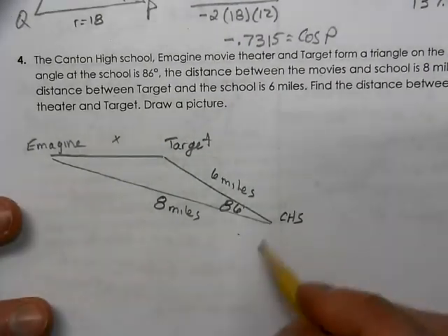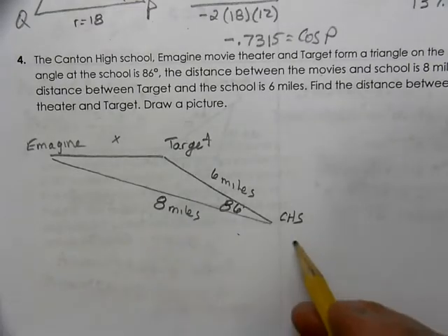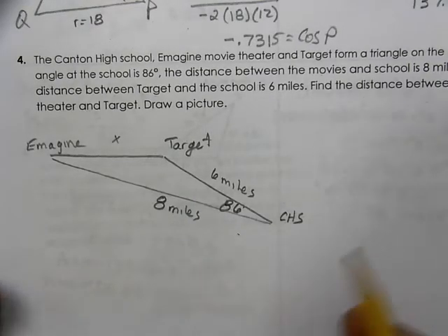So, if you wanted to put this together, calling it A, B, and C, you could definitely do that.